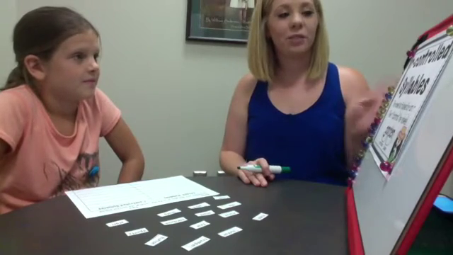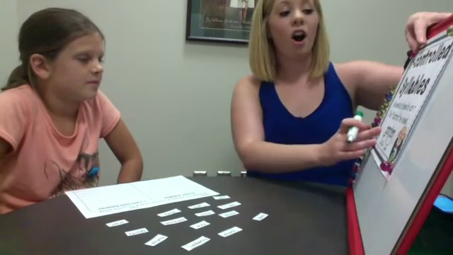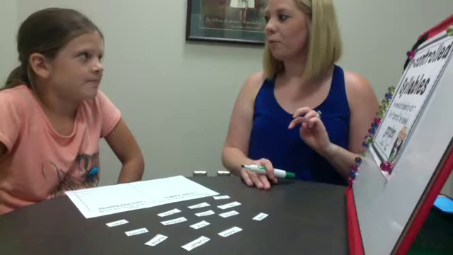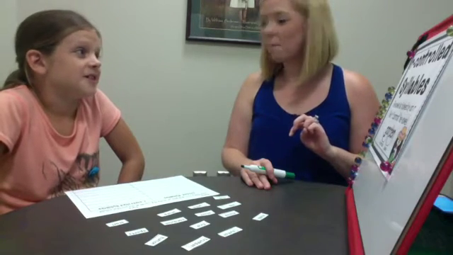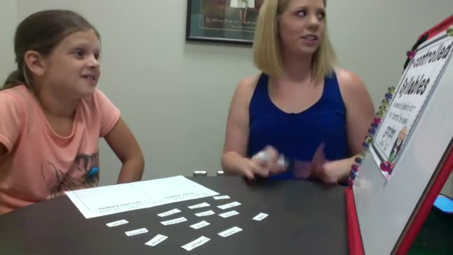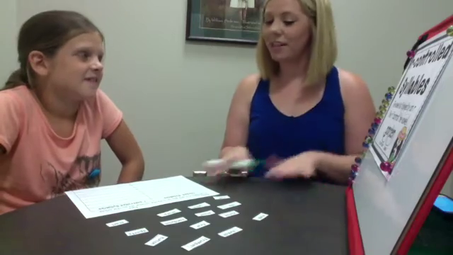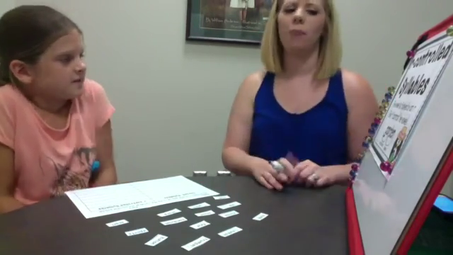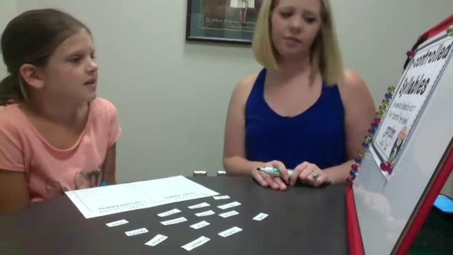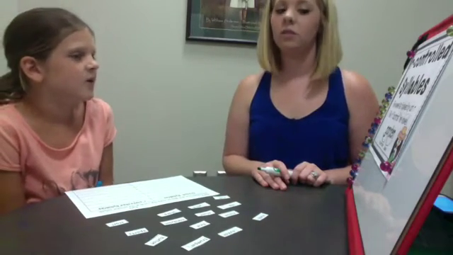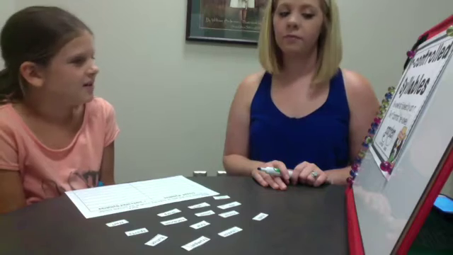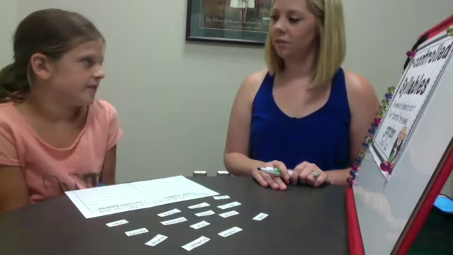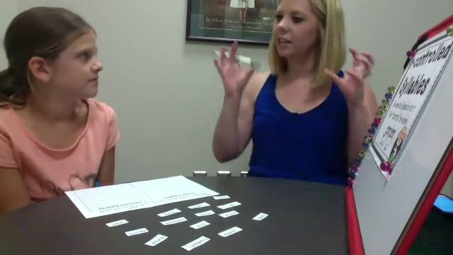We went through and reviewed our R-controlled, or we call them what? Bossy R syllable words. So let's discuss this a little bit and then we'll get into our activity. What do we know about bossy R syllable words? That the vowel is followed by an R and it controls the vowel. Yeah, so the R kind of takes over.